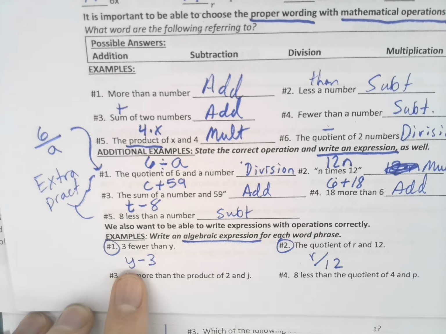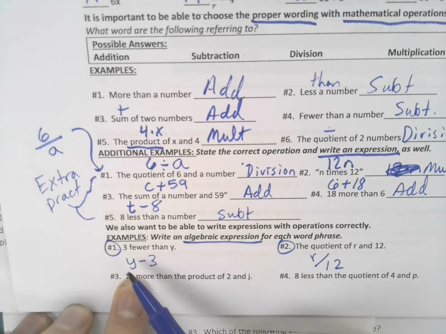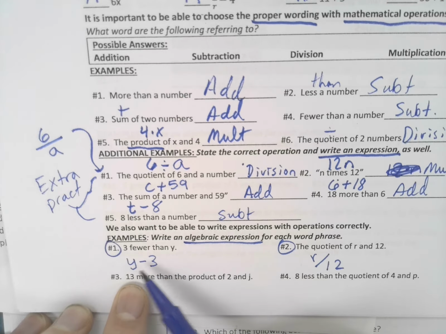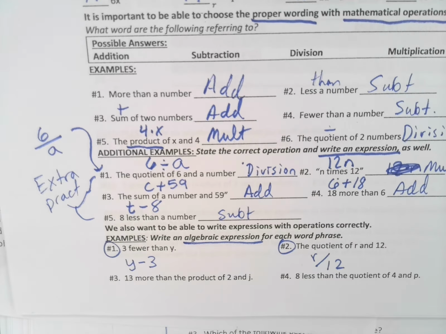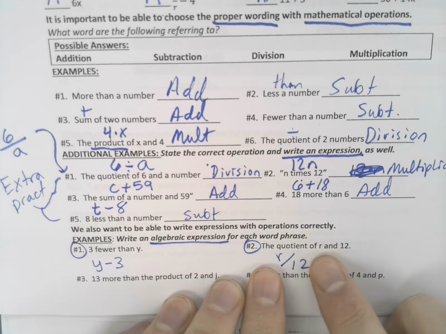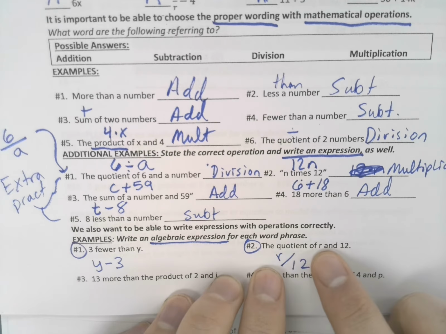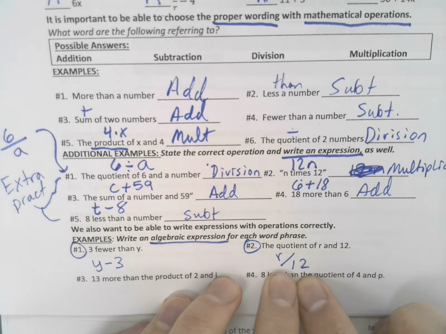So hopefully you didn't get number 1 backwards here. If we're 3 fewer than y, that means we have to subtract 3 from y. So y is our starting point here. Now division, we can read this a little bit more straightforward. The quotient of r and 12, well, that's going to be r divided by 12.